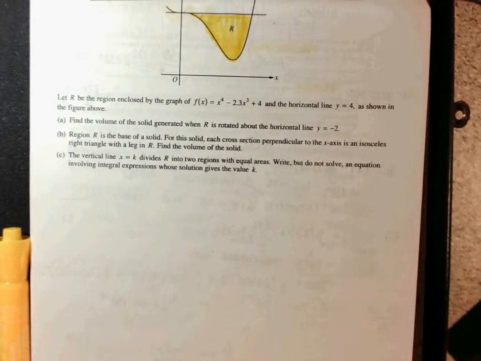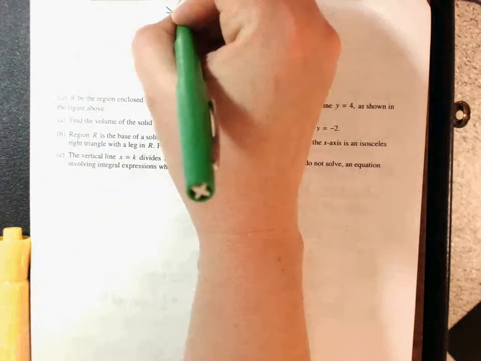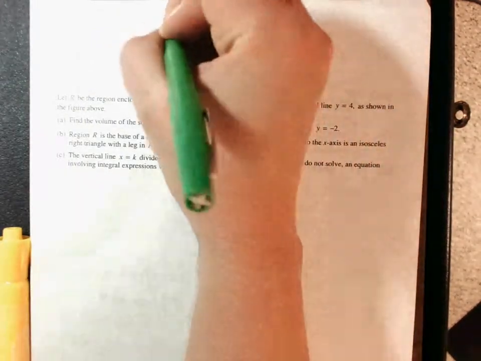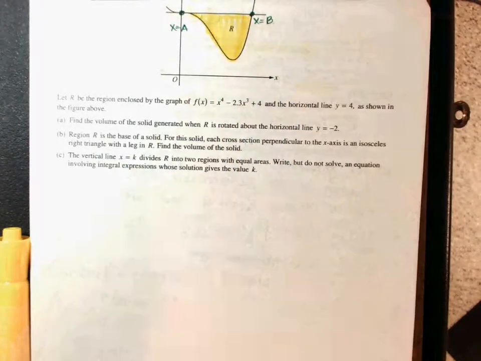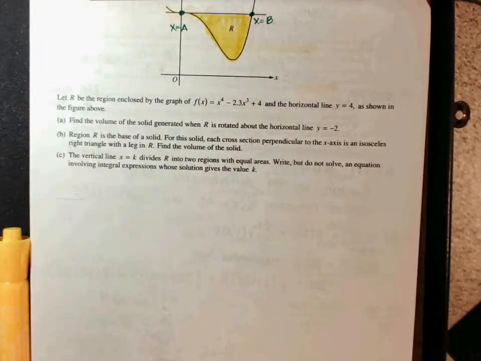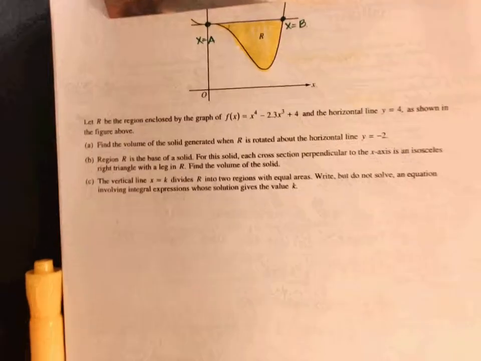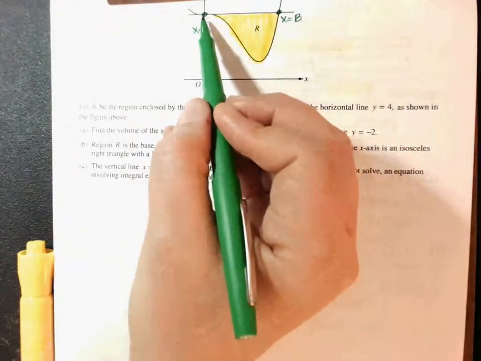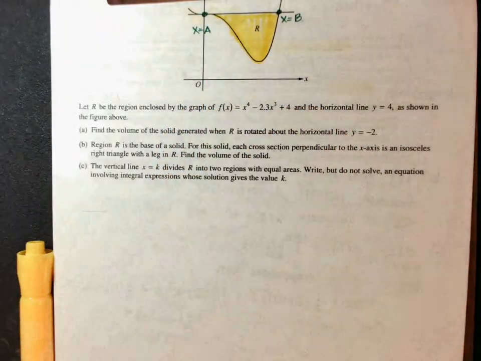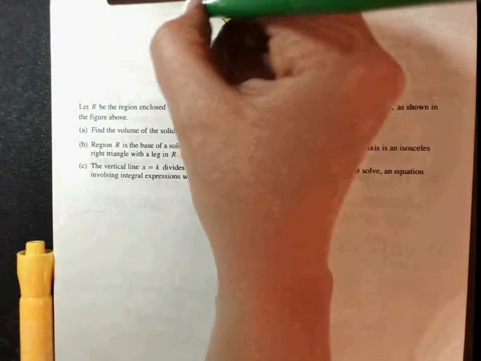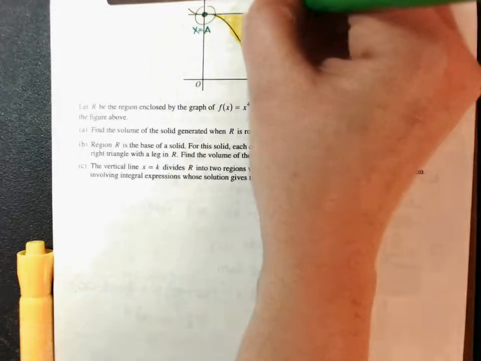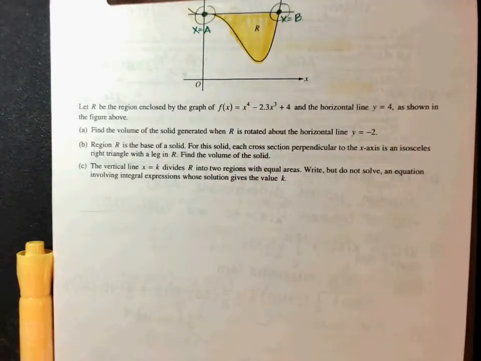Now, this is a calculator question, so I'm going to just call this intersection x equals A. This intersection x equals B. Now, I do want to point out to you that a lot of y'all on your test were like, oh, this is 0. Okay, when on your test, it actually was like 0.1 something. So you do need to find these in the calculator. I would not just assume that since it looks like it's 0 that it is.